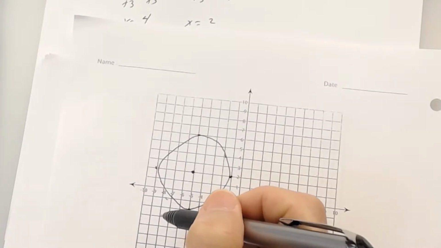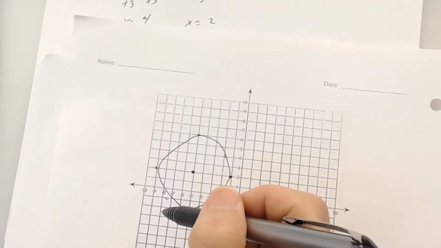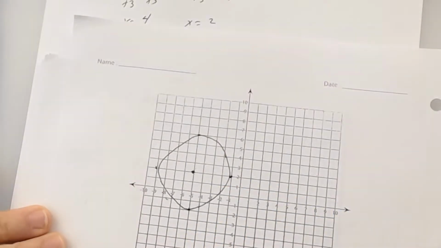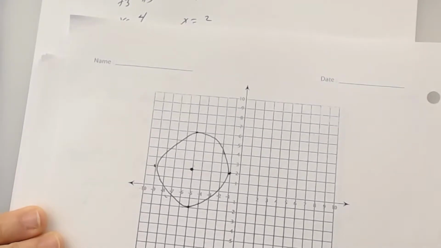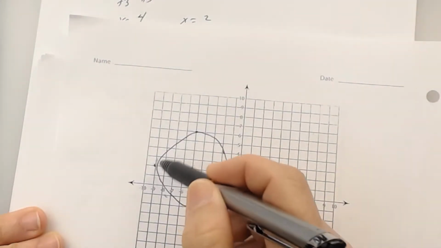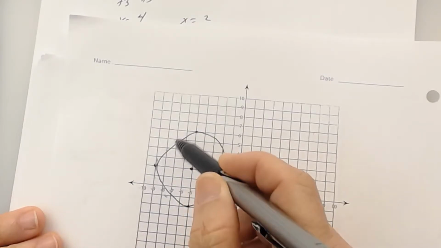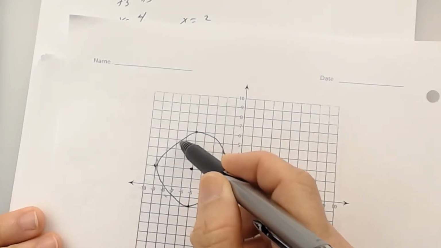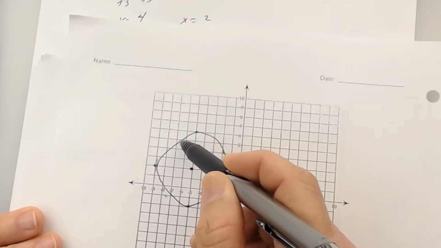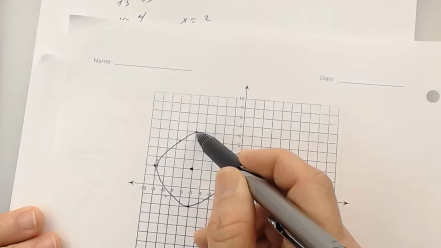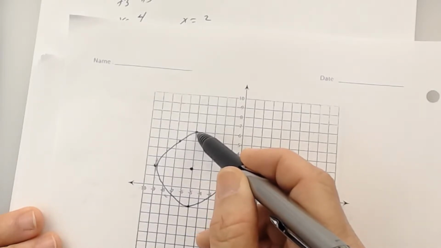What is it? You can't see it? -9. Okay, -9, right? Right here. What is the largest? If I look at this point right here, is that x coordinate the largest x coordinate? No. What about this point? Is that the largest x coordinate? No. That x coordinate that I'm pointing to is what x coordinate?